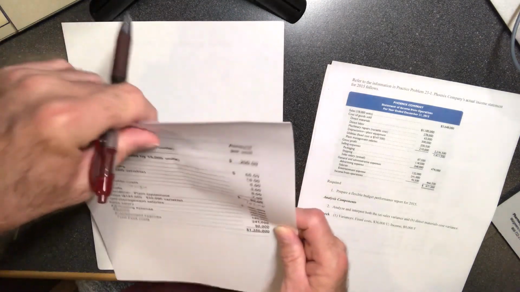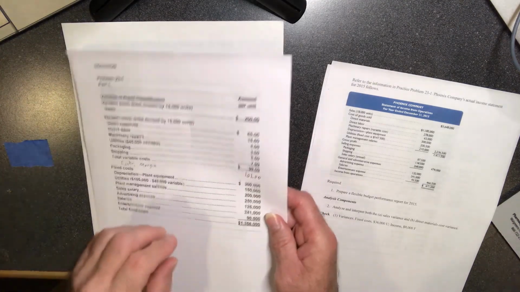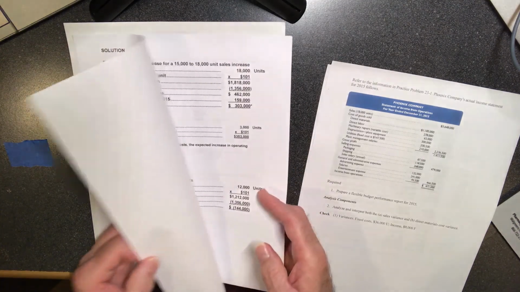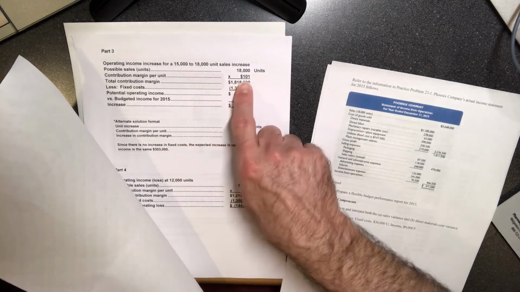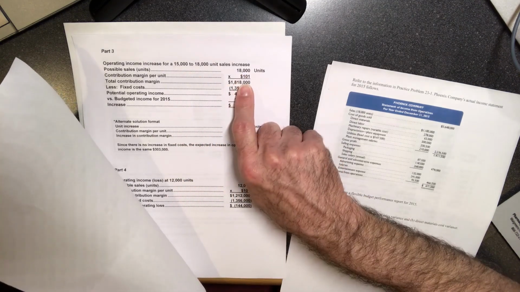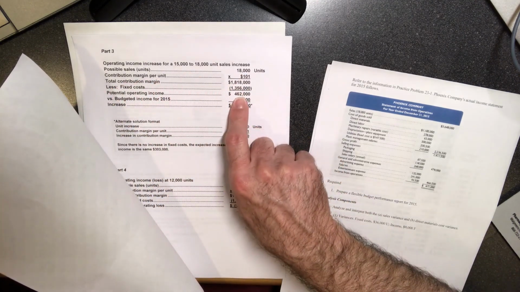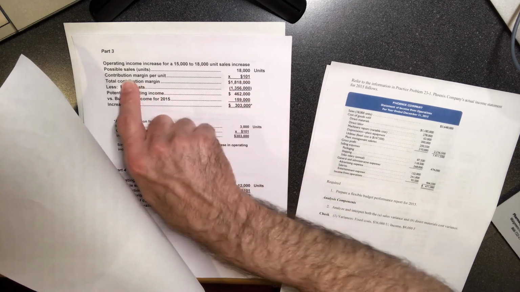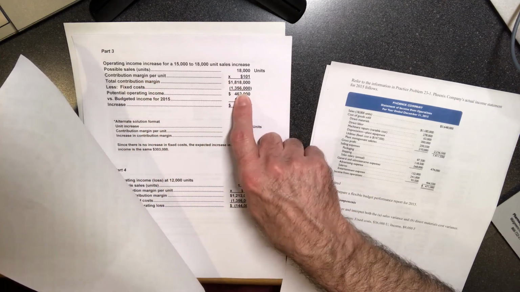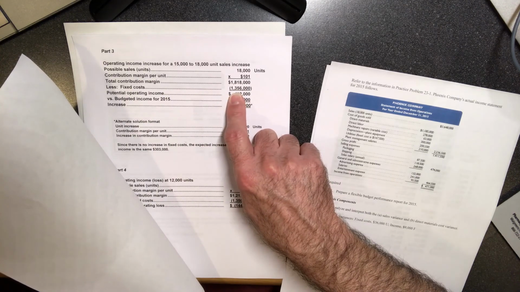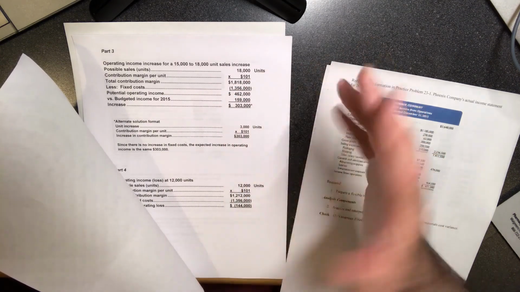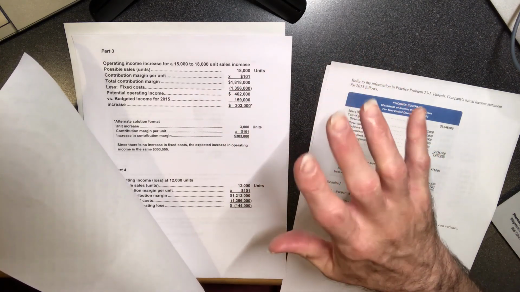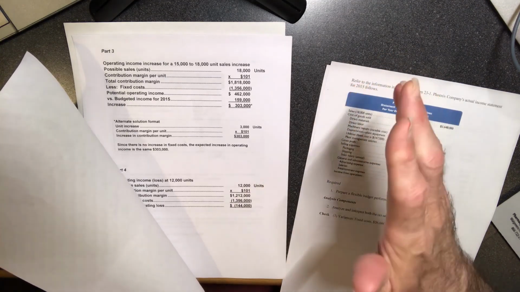We did have one that we had to solve for, but check it out. Here's the 18,000 units right here. We only did a cut down version of it. So we had $101 contribution margin per unit. We had fixed costs of $1,356,000. So we kind of got that far, but we had to get more detail.